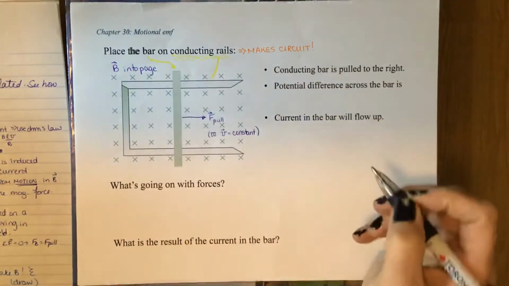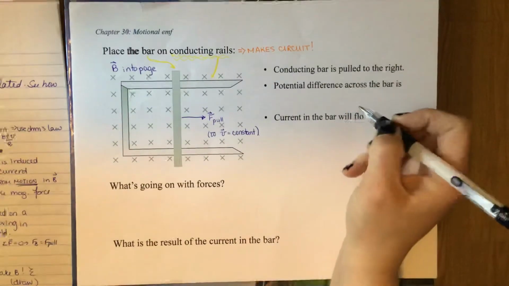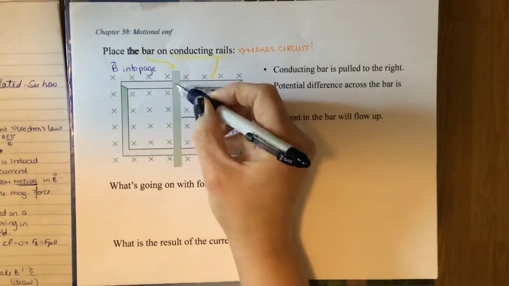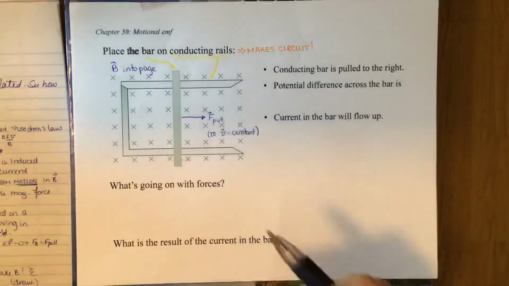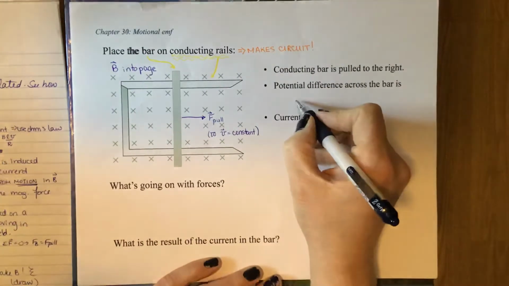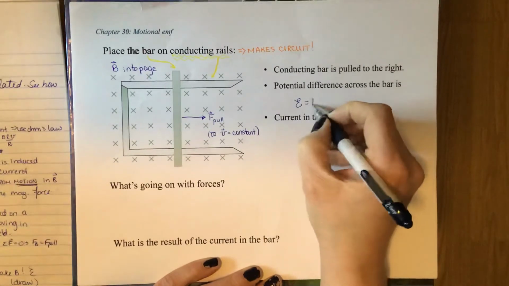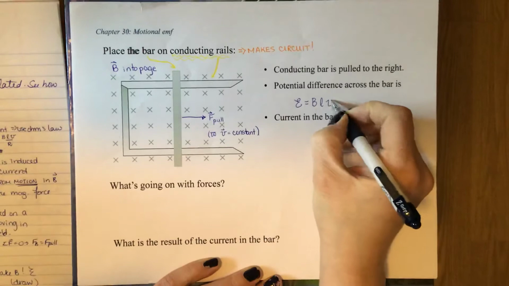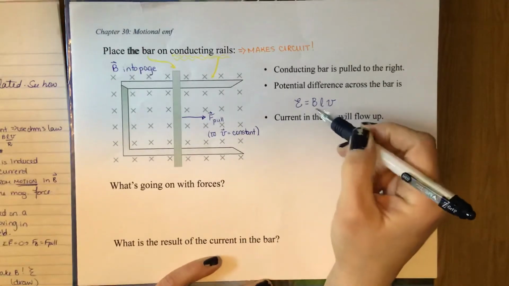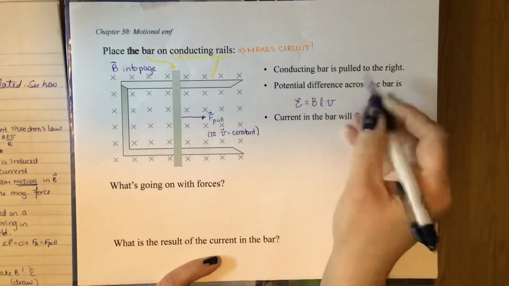Now let's start to discuss what happens. We know, because we found on the previous slide, that the induced potential difference between the top and the bottom of the bar, because the charges feel force and they start to move and they start to separate, the induced potential difference is E, or epsilon, equals B times L times V. And this induced potential came from the charges moving up because they felt the force.